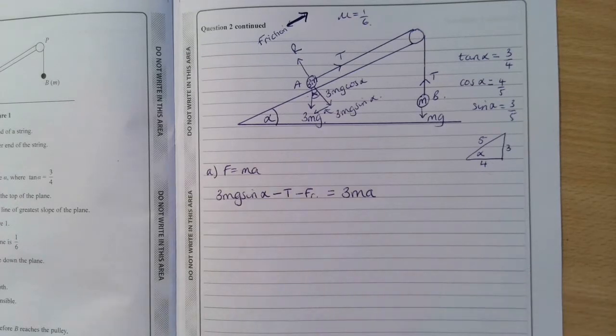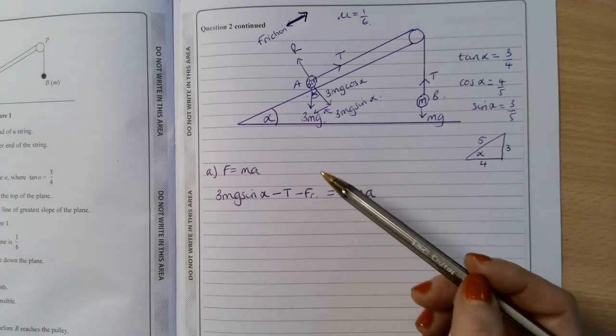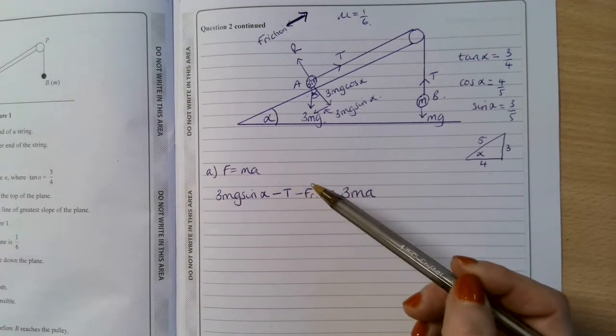For part B, it wants me to show the acceleration of A is 1/10 g. Okay, so in the end I'm going to need to use F equals ma.